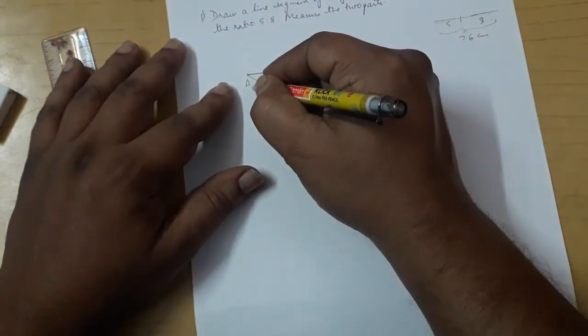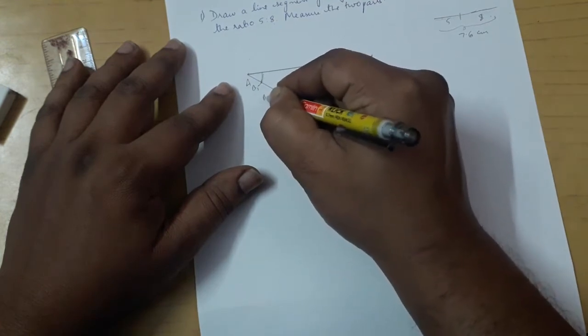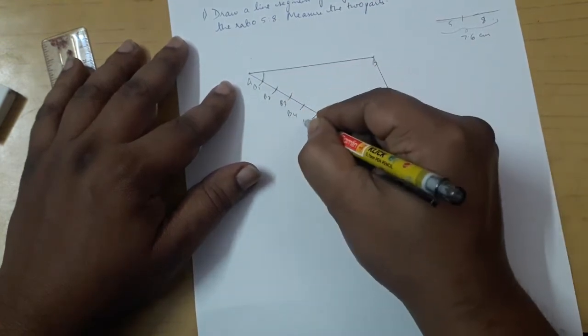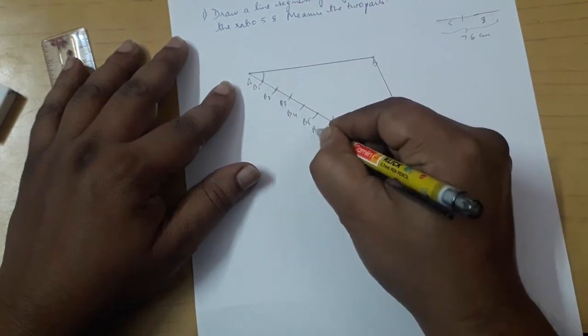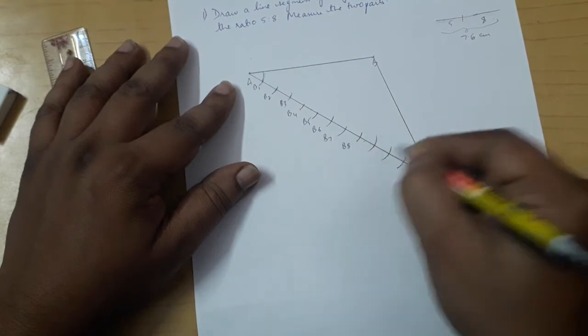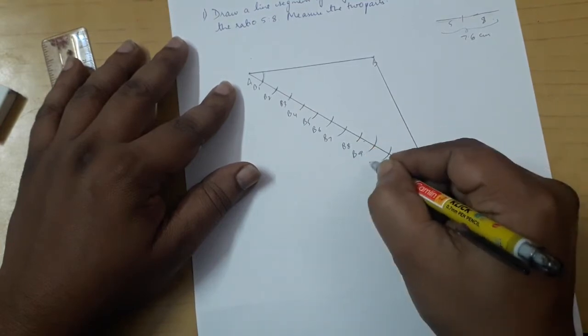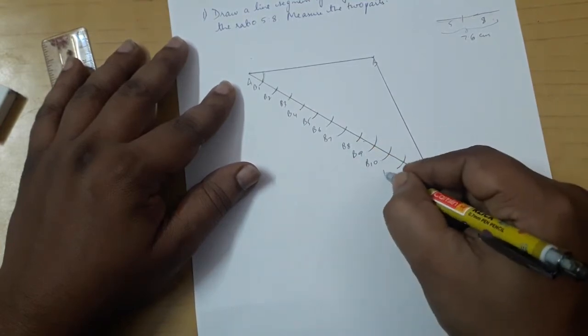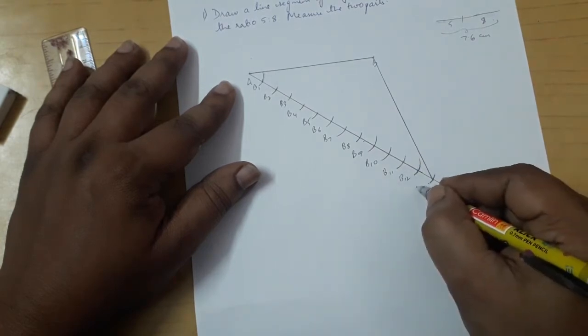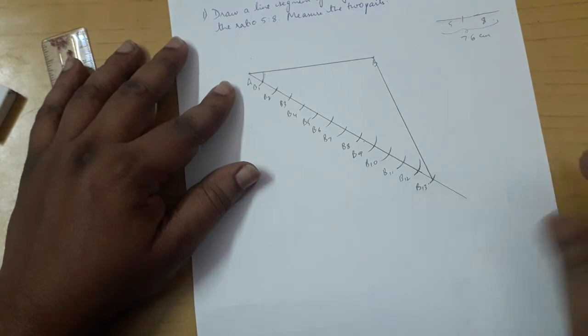So this will be B1, B2, B3, B4, B5, B6, B7, B8, B9, B10, B11, B12 and B13.